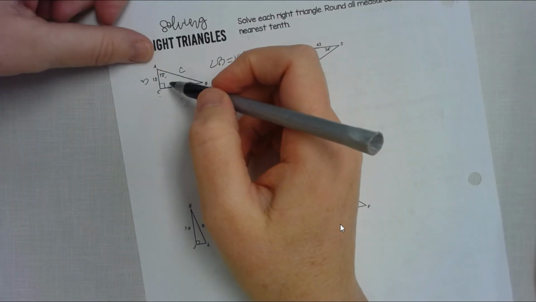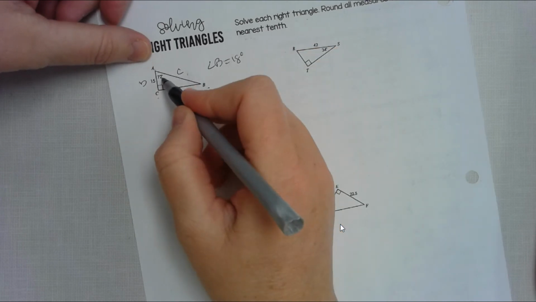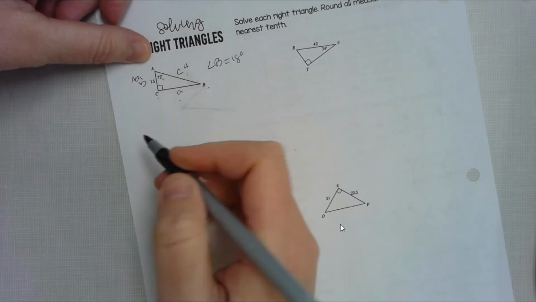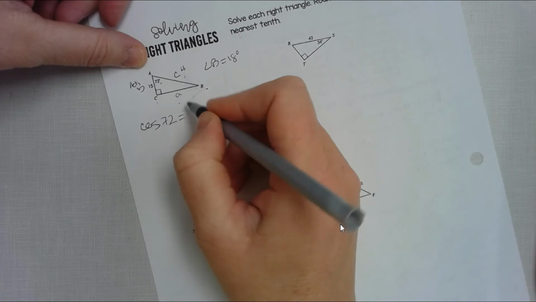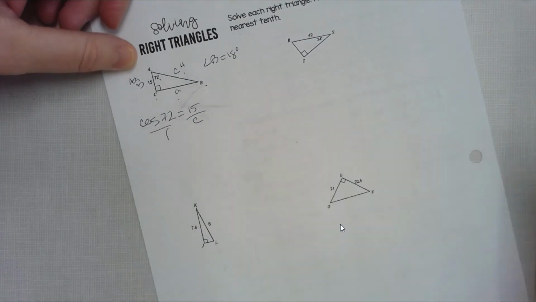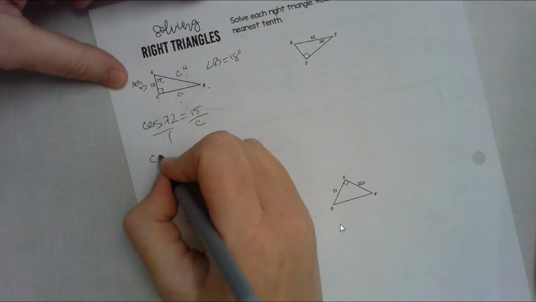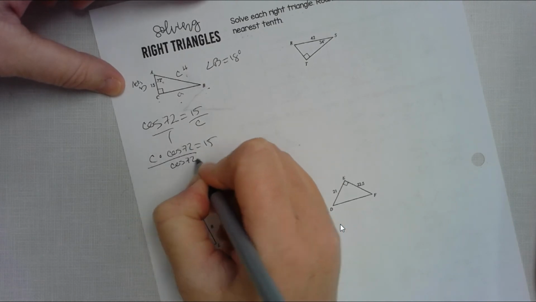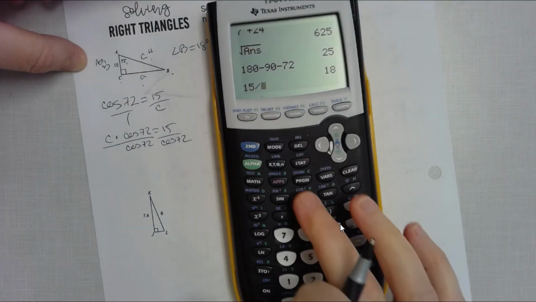So I'm going to find little c first. So to find little c, I have adjacent to my angle, and I have the hypotenuse, so that's cosine. So cosine of 72 equals A, which is 15, over H, which is my C. And then you just cross multiply these two. I'm going to get C times cosine of 72 equals 15. So we're going to end up having to divide by cosine of 72. So we get 15 divided by cosine of 72.